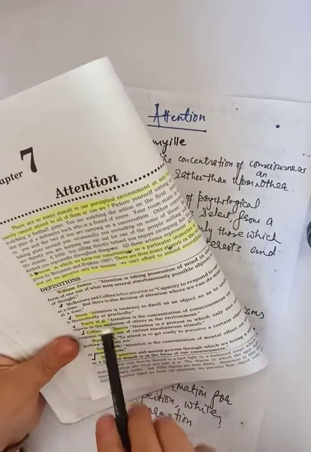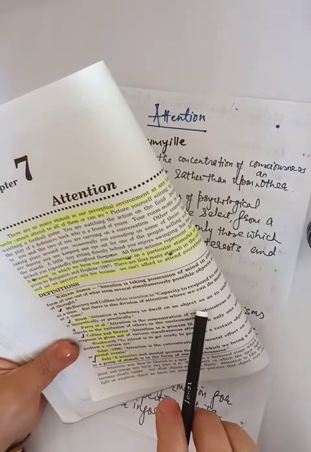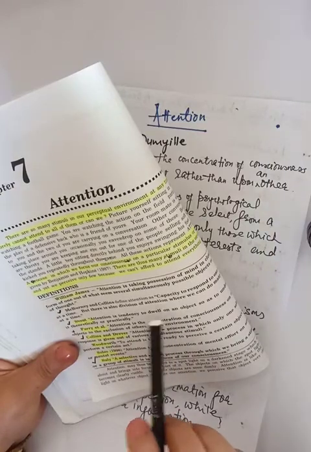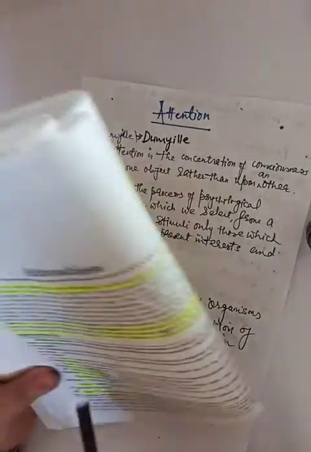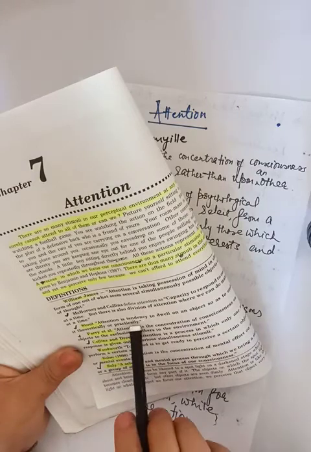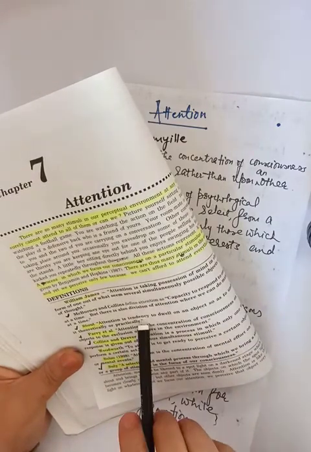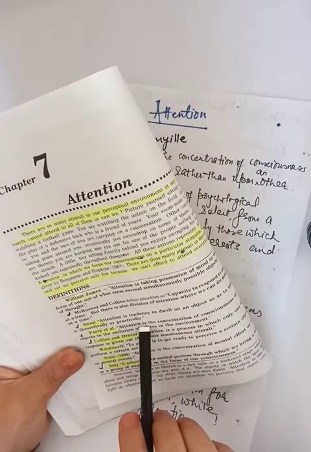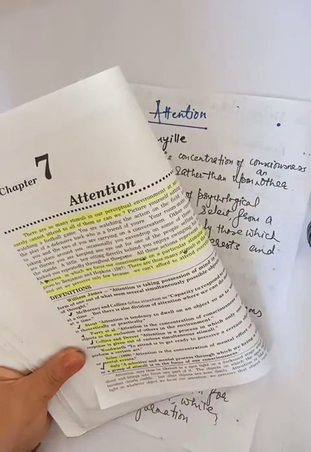So according to Stout, attention is the tendency to dwell on an object, to put your whole attention or whole focus on an object so as to understand it theoretically or practically, so that one can understand that object completely, whether it is theoretical aspects of it or practical aspects, so that complete knowledge of that object can be obtained.